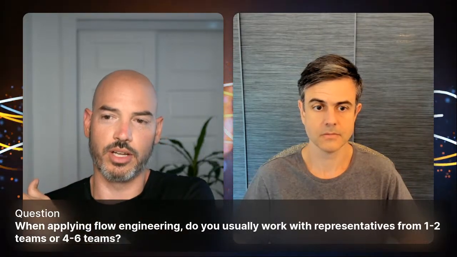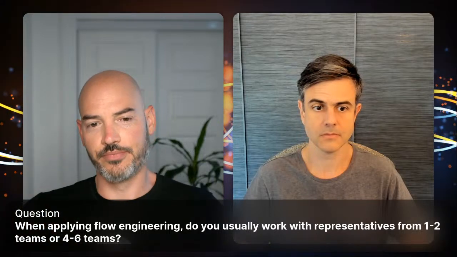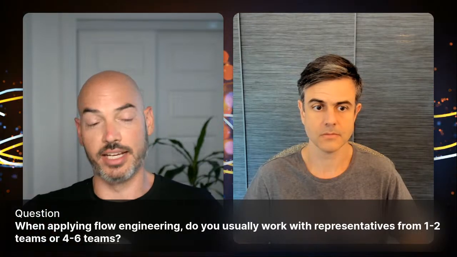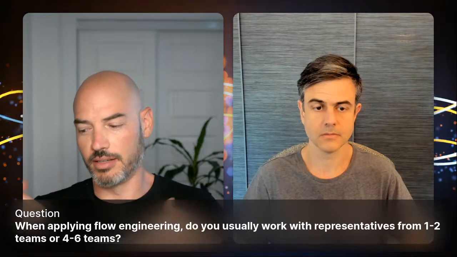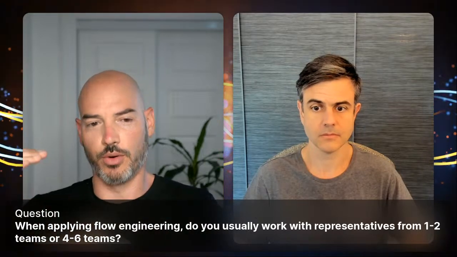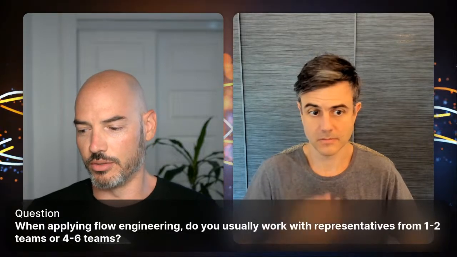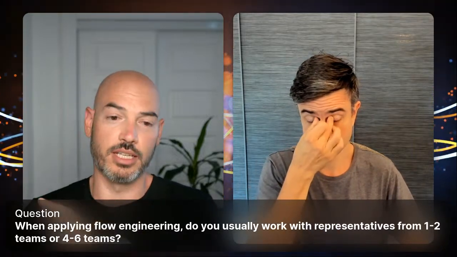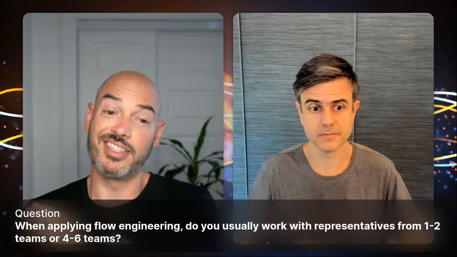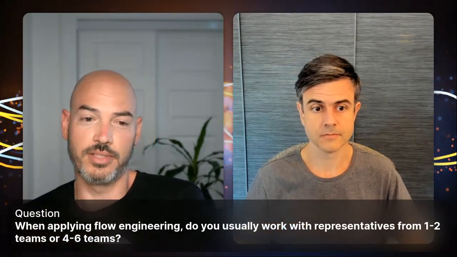So sometimes we're talking about horizontal variety in terms of stakeholders, but then there's almost vertical variety in some cases, where a client will want to get a bunch of different teams together that do the same thing, but they each do it differently.